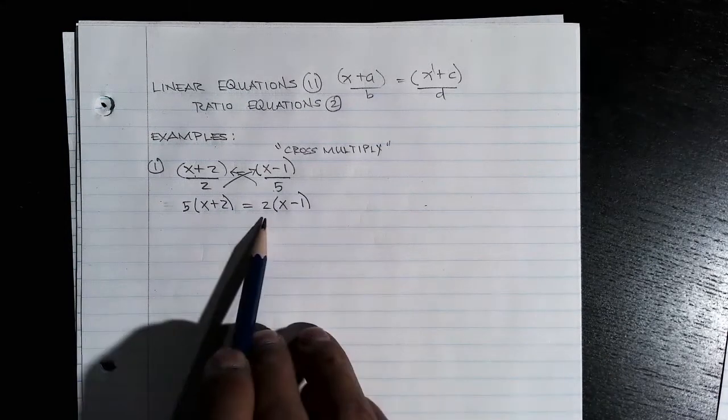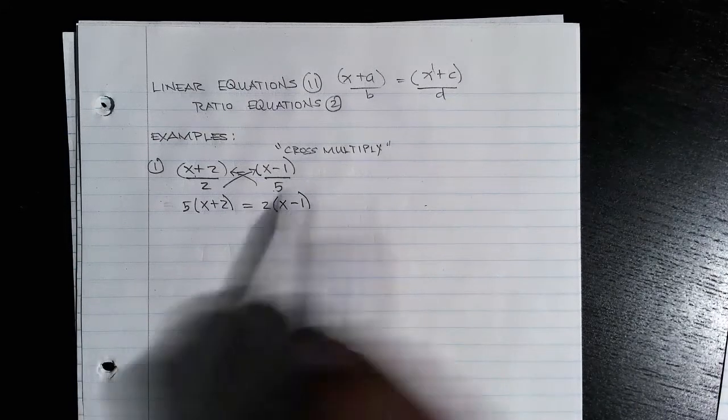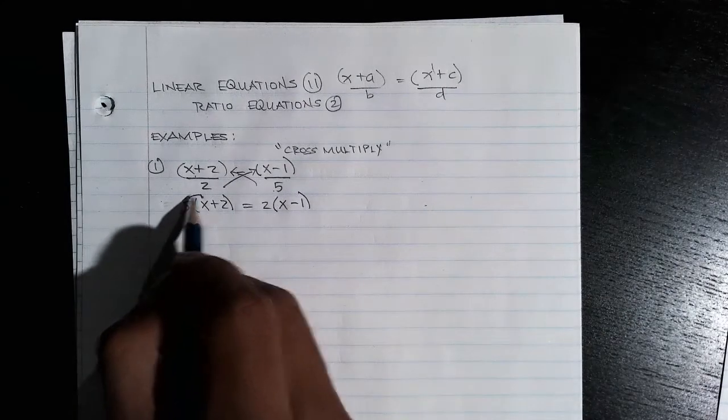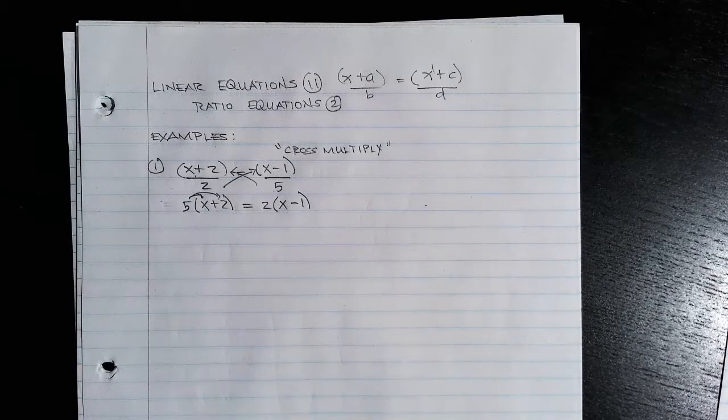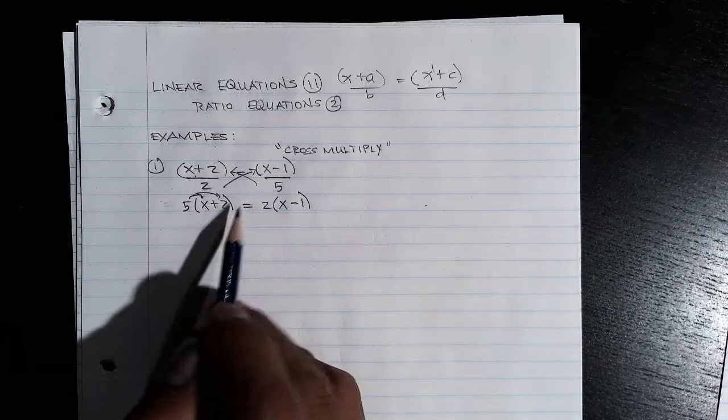And what do you have here now? Doesn't this look familiar? Isn't this solving equations with brackets on both sides? Sure, yeah. See, no big deal. So now you got to do the distributive property for this side, 5 times x plus 5 times 2.